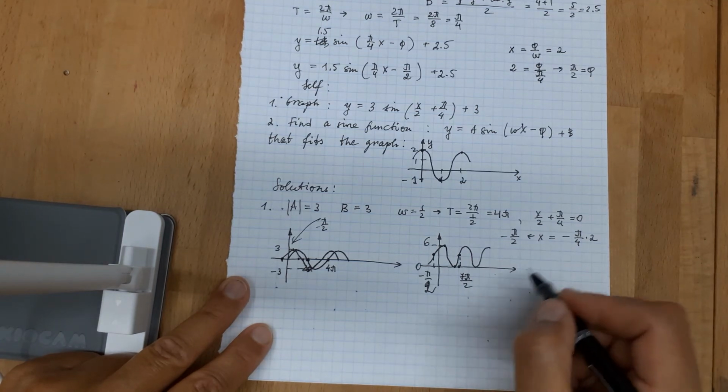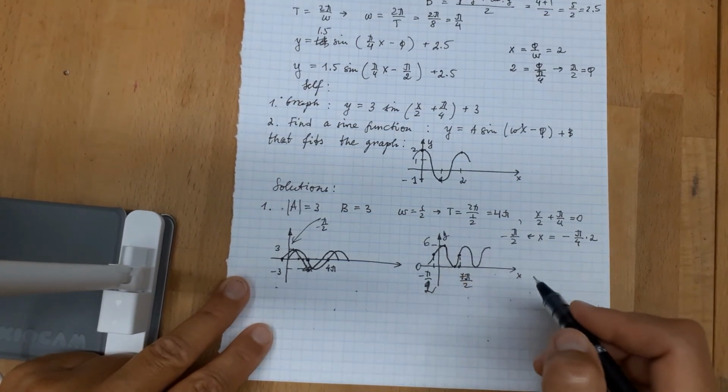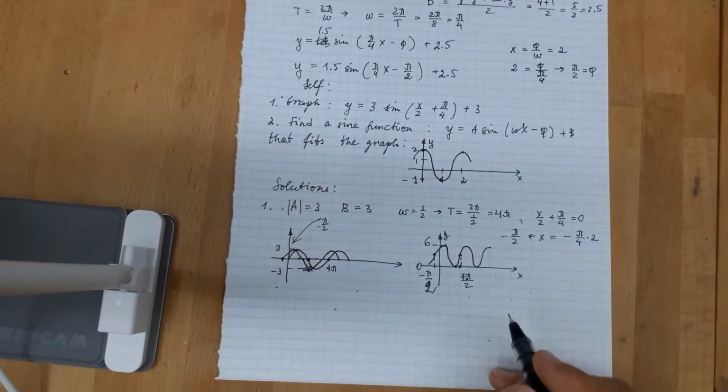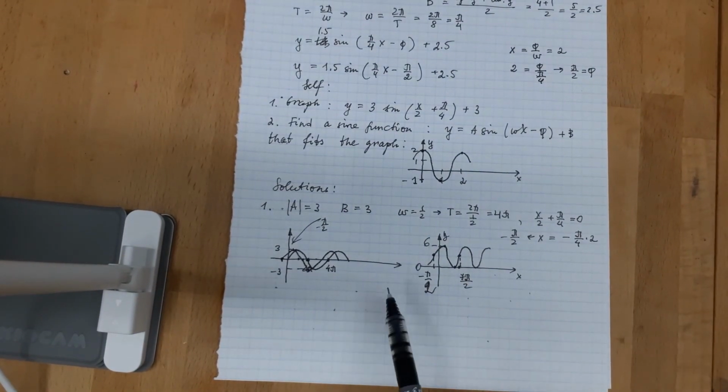Well, my graph doesn't look very pretty. We can do it better. But that's basically it. For the first problem, we do 2 transformations and we have our graph.